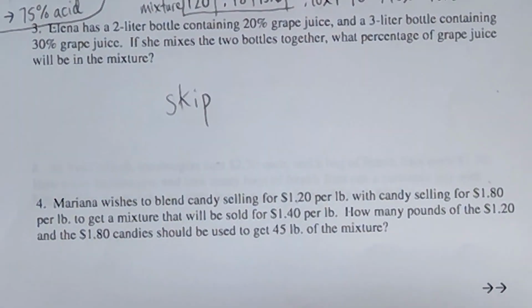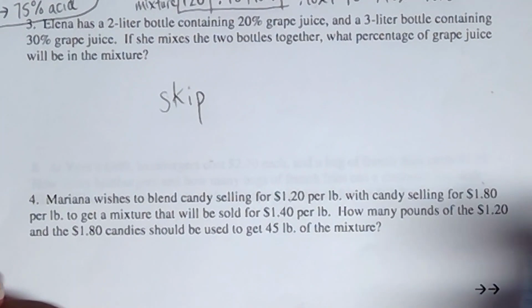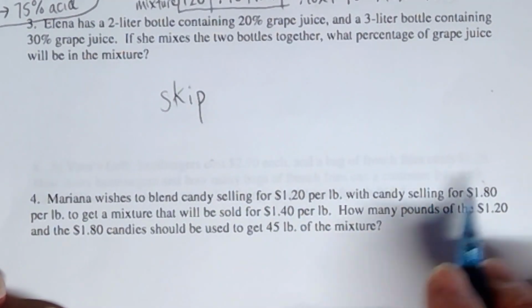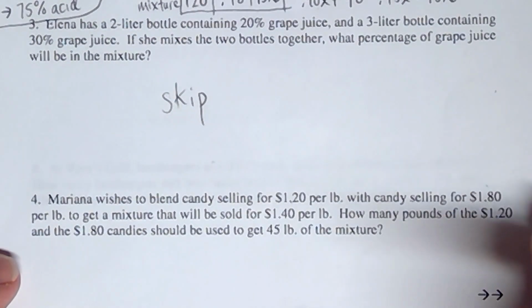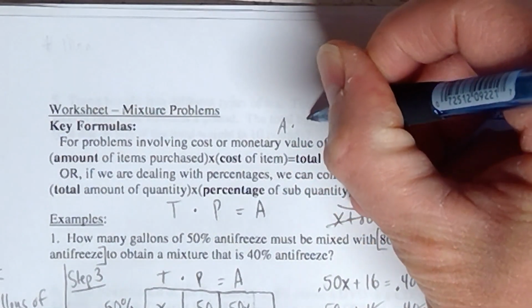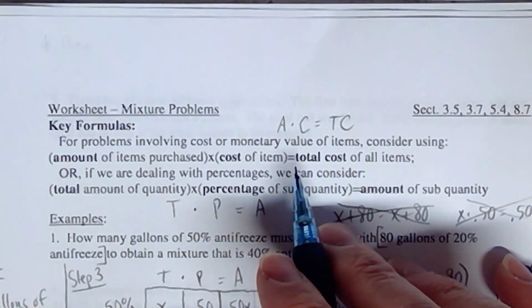All right. So if you have two different things in your problem that are mixed together and they both have a cost per attached to them, like $1.20 per pound or $1.80 per pound, then that's when you want to use this other formula here. We're going to abbreviate it as A times C equal to TC.